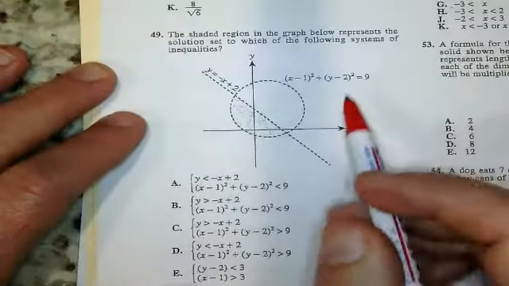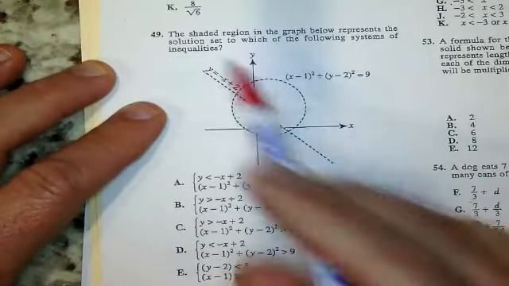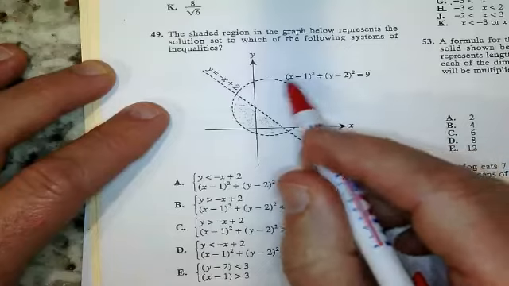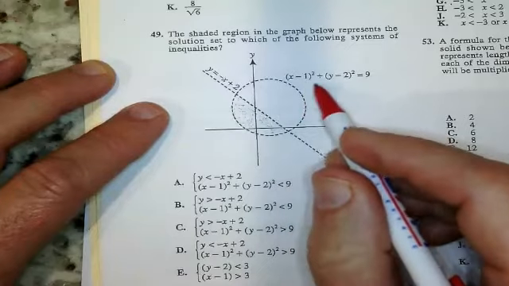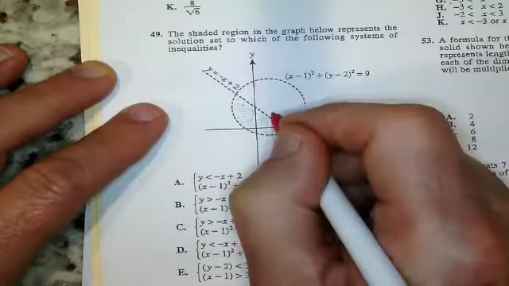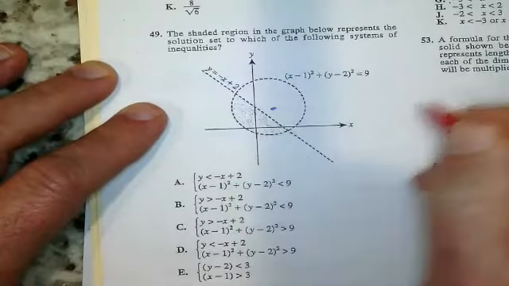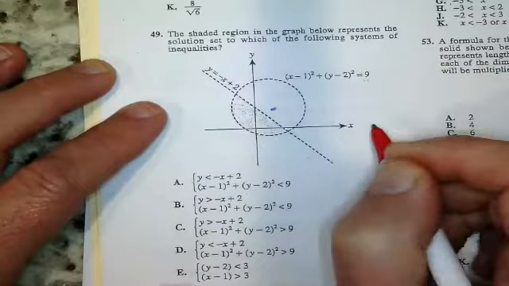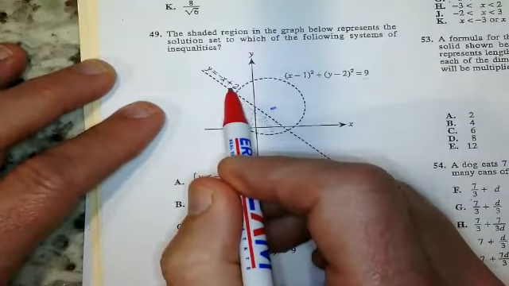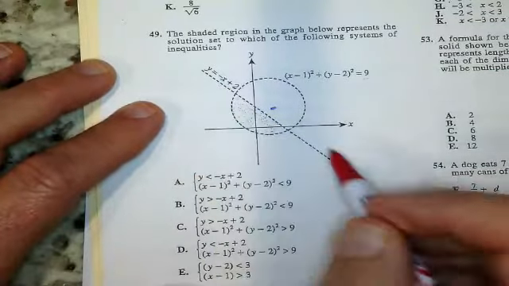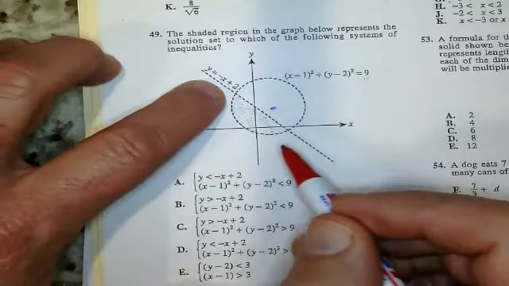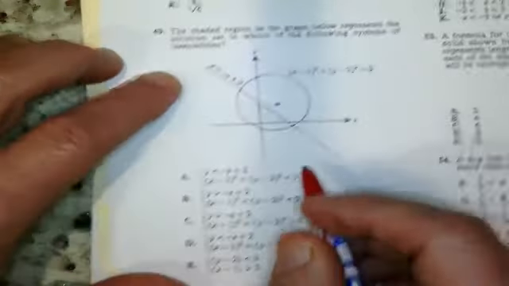Okay, here we go. System of equations of inequalities. Sorry. So we have here the equation of the circle is (x-1) squared plus (y-2) squared. That means the center is at 1, 2, and the radius is 3 because r squared is 9. Then it says y equals -x plus 2. Okay, so that's this slope. Notice it's shaded above this. Okay, so -x plus 2, it has to be wherever it's less than.